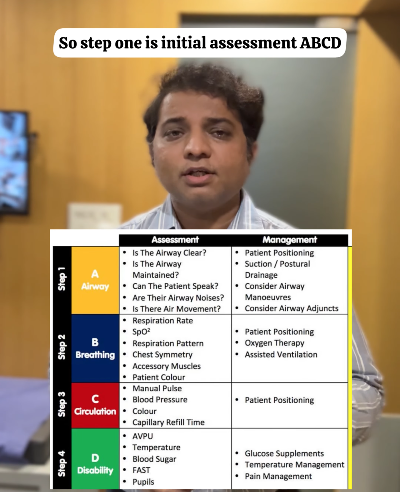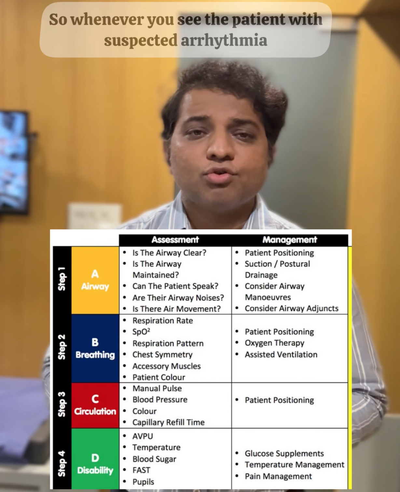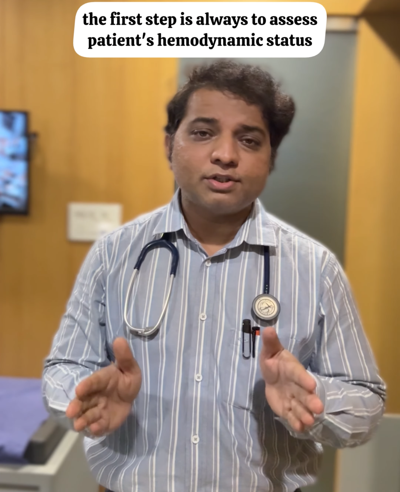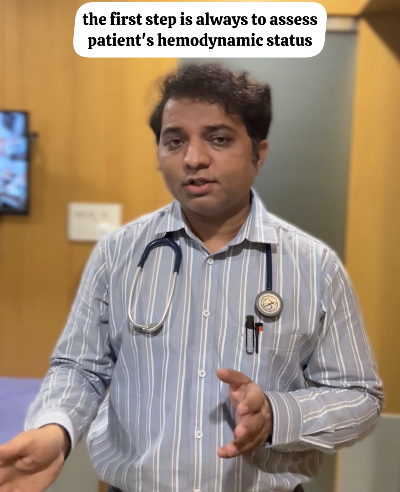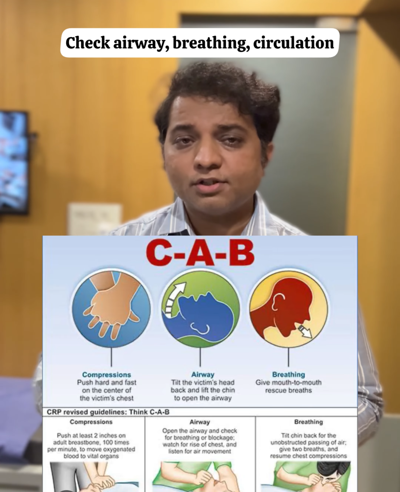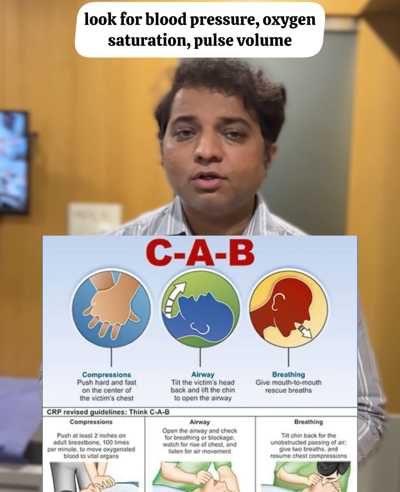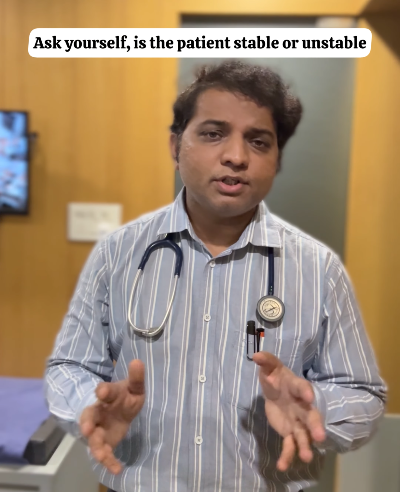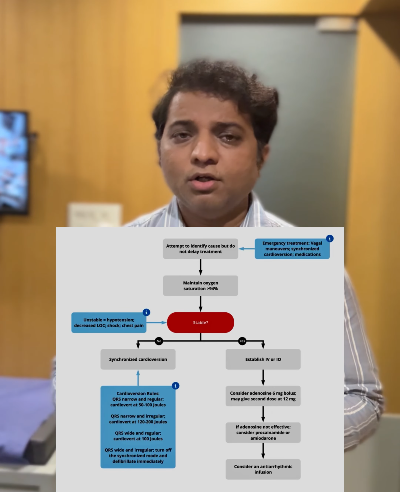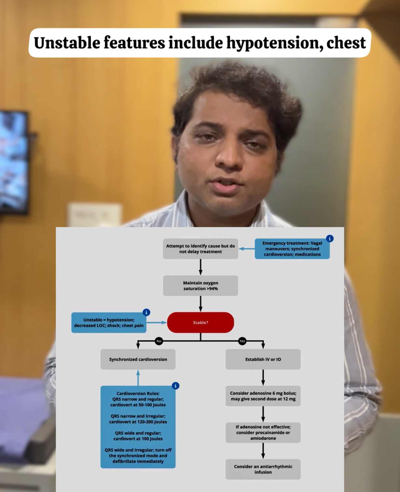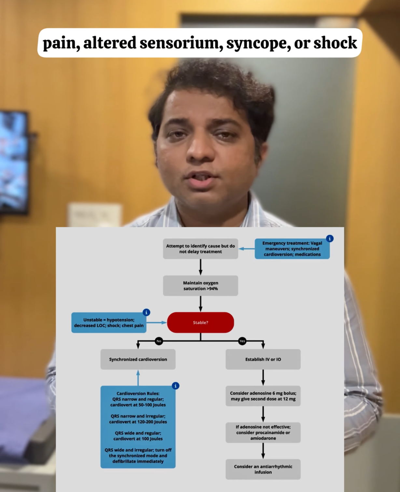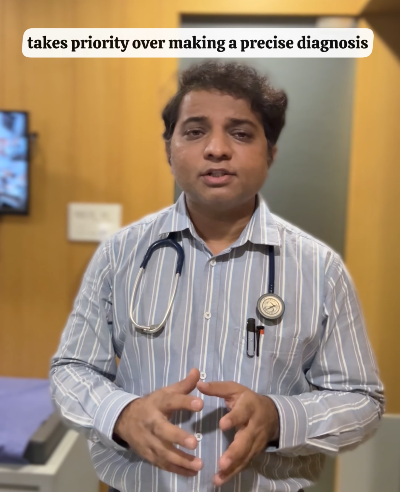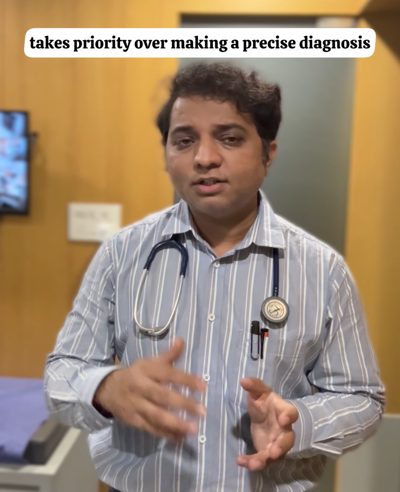So, step 1 is initial assessment, ABCD. Whenever you see a patient with suspected arrhythmia, the first step is always to assess the patient's hemodynamic status. Check airway, breathing, circulation, look for blood pressure, oxygen saturation, pulse volume, and mental status. Ask yourself, is the patient stable or unstable? Unstable features include hypotension, chest pain, altered sensorium, syncope, or shock. If the patient is unstable, immediate resuscitation takes priority over making a precise diagnosis.